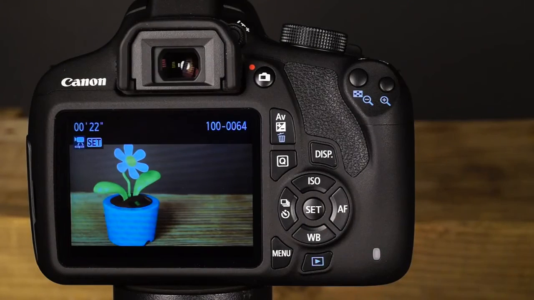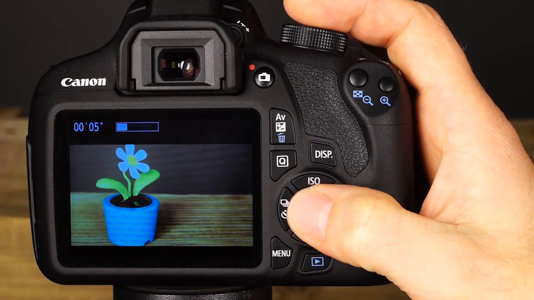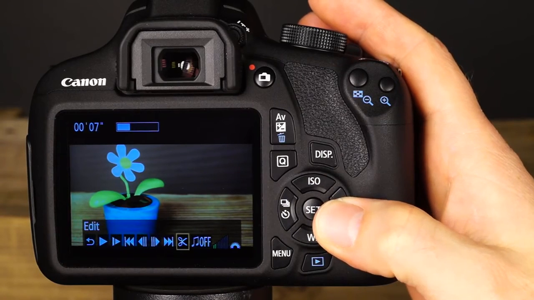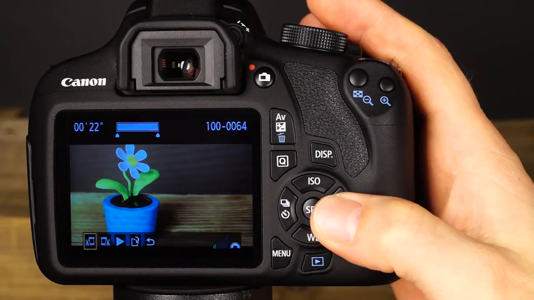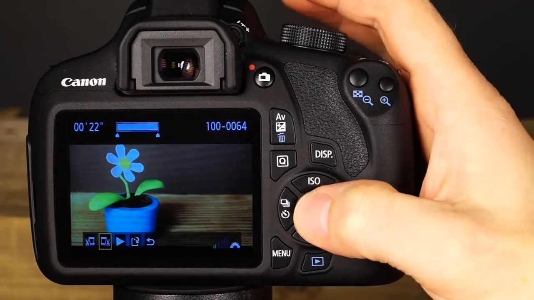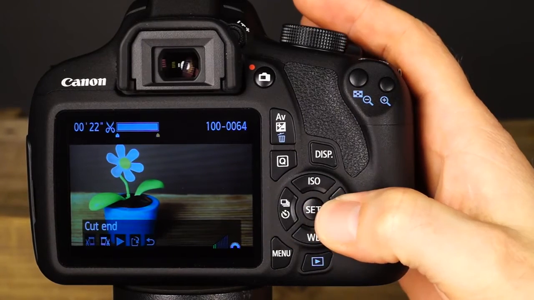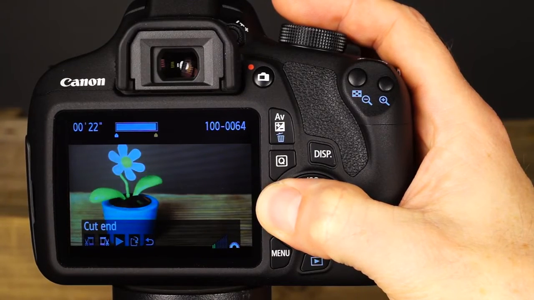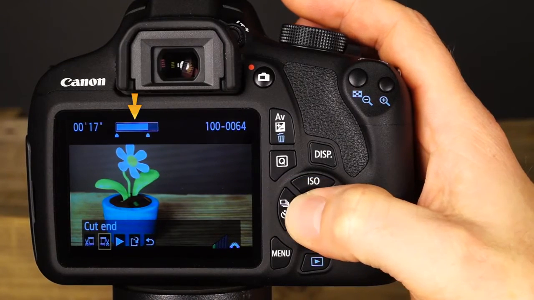With the T5, you have the ability to edit movies within the movie playback. At the point that you'd like to have your clip start or end, press the Set button to pause the movie. Then use the cross keys to select Edit from the playback mode options and press Set. Here you can select Cut Beginning or Cut End. Press Set. Now you can press and hold the left and right cross keys to fast forward or rewind the movie. The portion of your movie that is shown in gray in the playback position bar is what will remain.